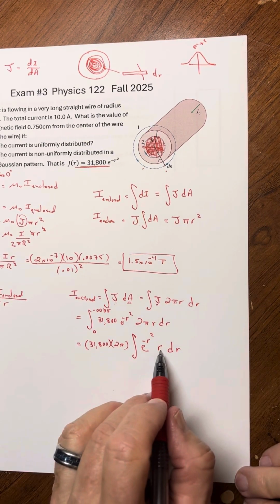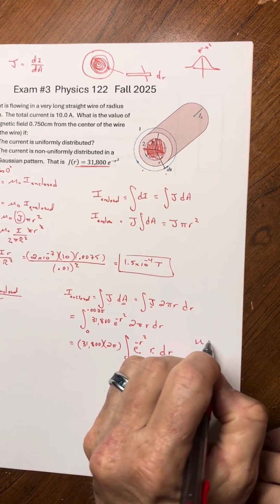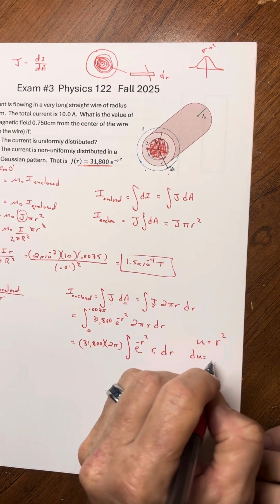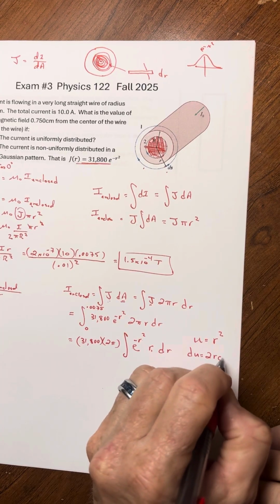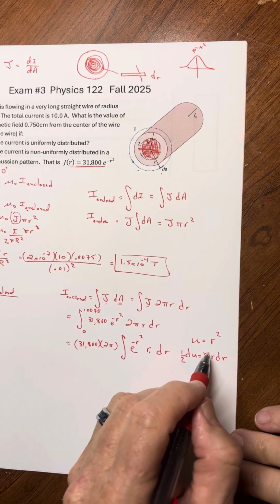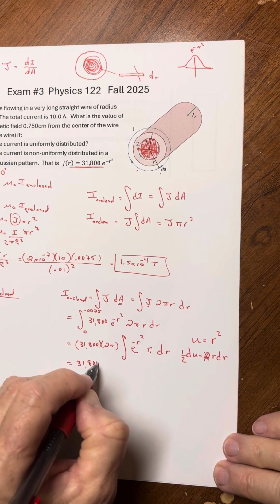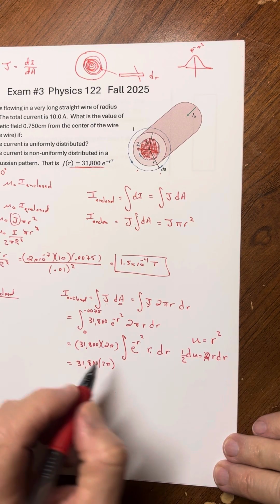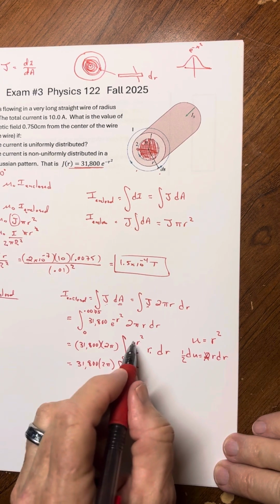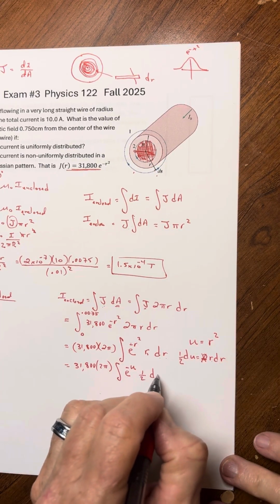And fortunately, that is the derivative of that. So this is sitting pretty for a u sub. So if we call u r squared, that means du is 2r dr. Or moving the 2 to the other side, I then have an integral, and this becomes e to the minus u here, and this r dr is 1/2 du.